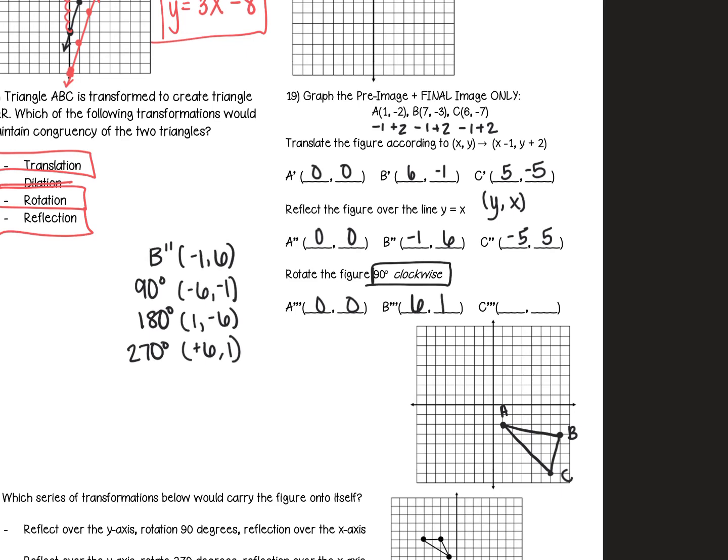And then I'm just going to compare so that I don't have to do all 3 of those all over again. So if I look here and here, what I'm noticing is they switch spots, and then the second coordinate changed sign. So same thing up top, I'm going to switch their spots, and then I'm going to make this one positive to change signs. And then I'm going to graph this final figure.